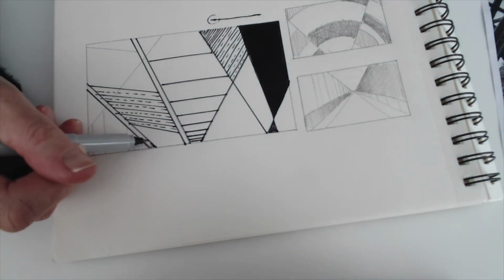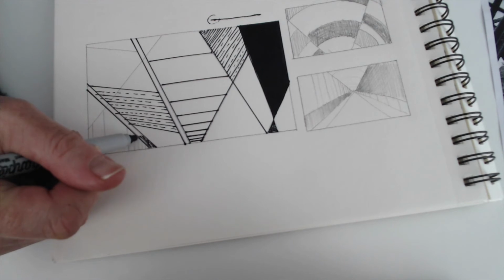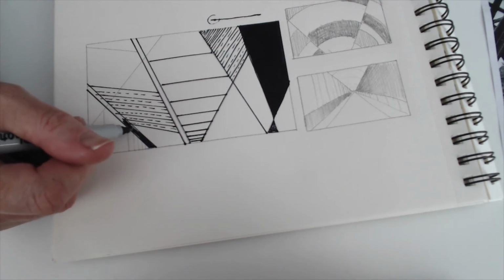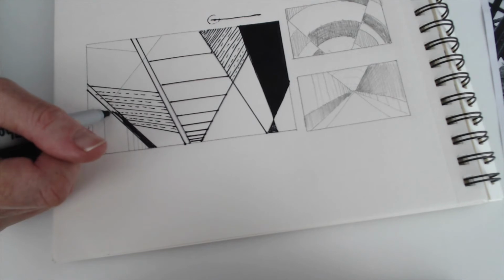And here we go. Also circles, little tiny circles can be a really good stroke to use so that your streakiness is at a minimum.